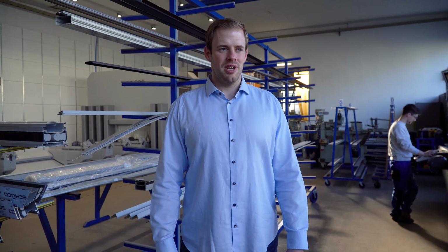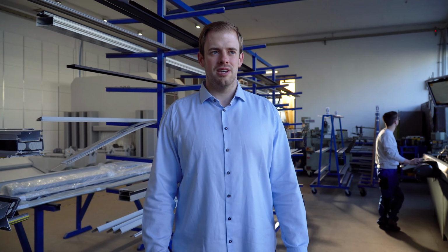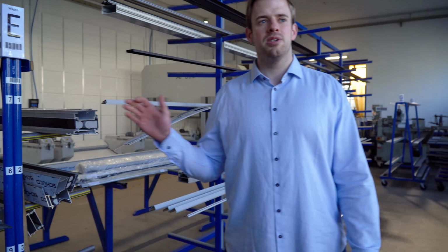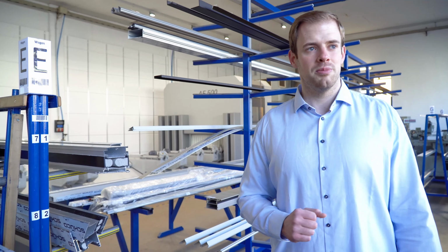It is important to get involved in the implementation. We are obviously supported by Orga-Data, whether in the preparation or in the implementation, so that all the processes are implemented in the system. For example, all profiles to be machined are automatically routed by the system to the workstation of the machining center.